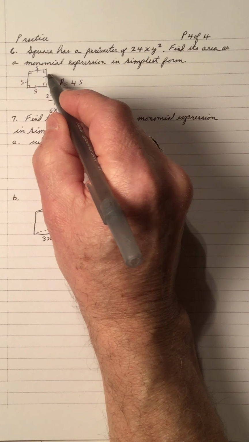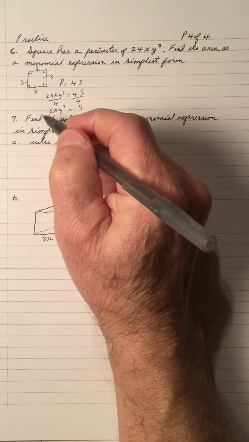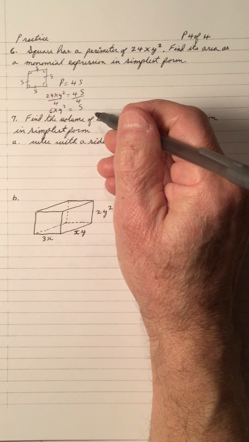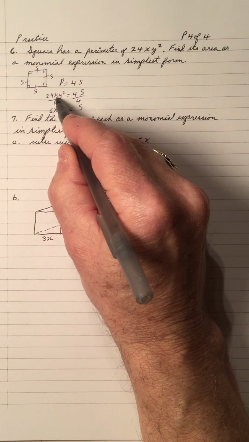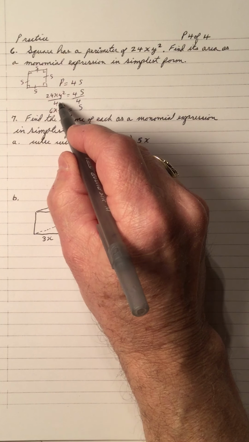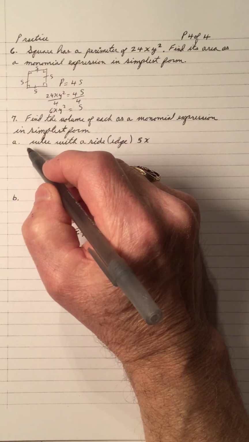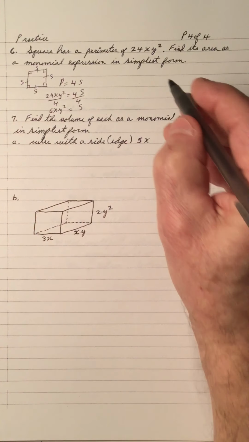Pretend that the perimeter is 40. So if you had 40, you would divide it by 4 and get 10. So why not take the perimeter here, which is 24xy squared, and divide by 4? That gives us 6xy squared.